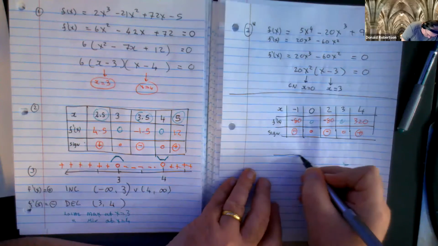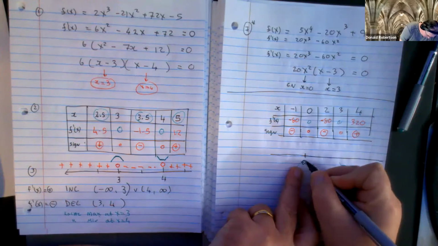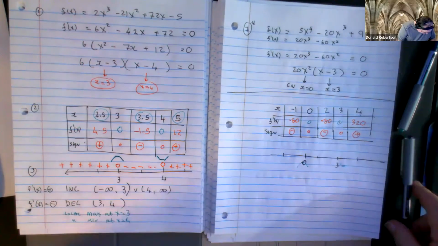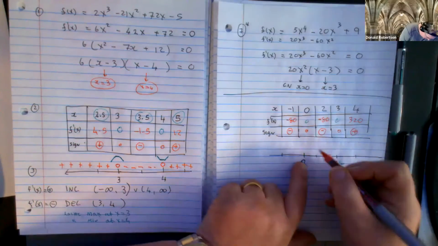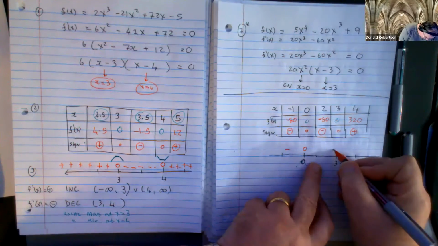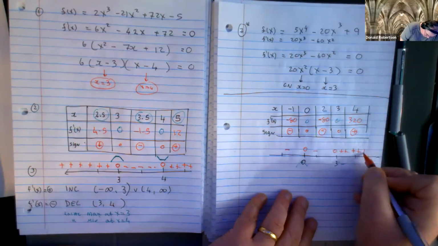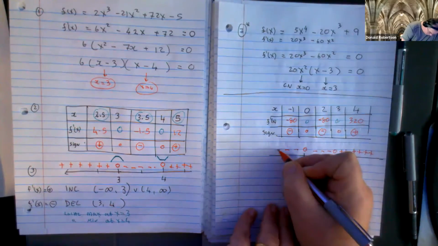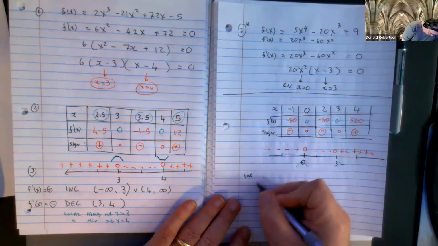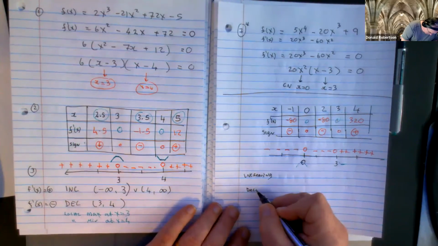And I like to draw this little guy. So here I'm going to have 0. And then here I'm going to have 3. And I have 0, a negative answer. Here I have 0, a negative answer. And here I have plus. And I just fill in with a lot more pluses because I think it's helpful. So I should be able to find the values of x where it's increasing, and where it is decreasing.